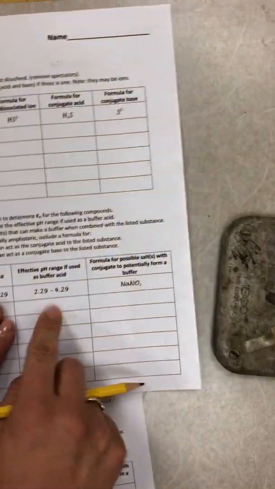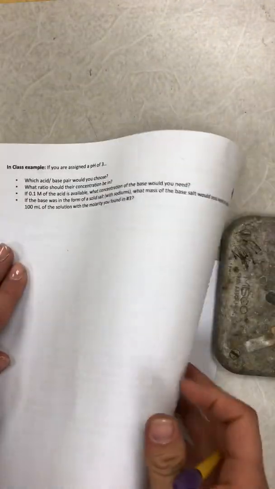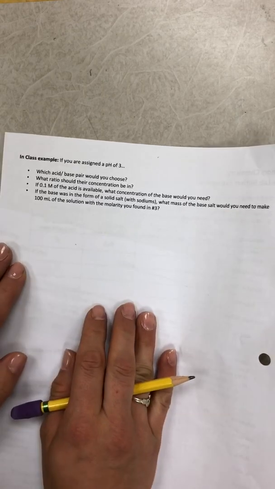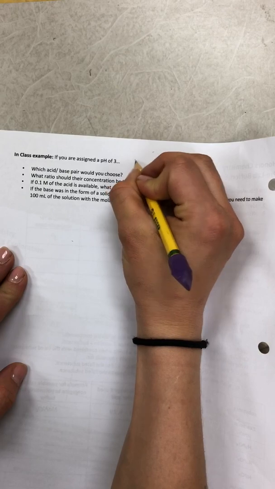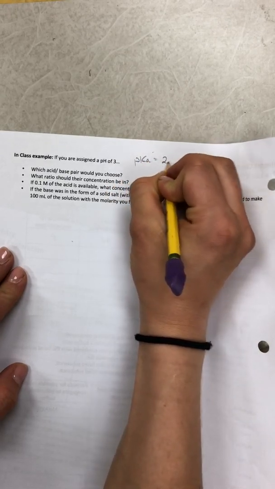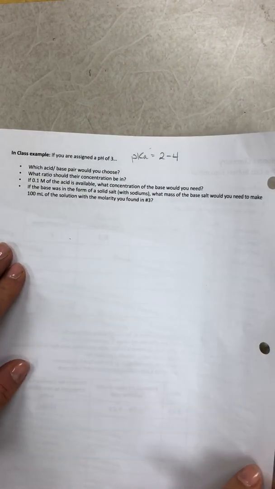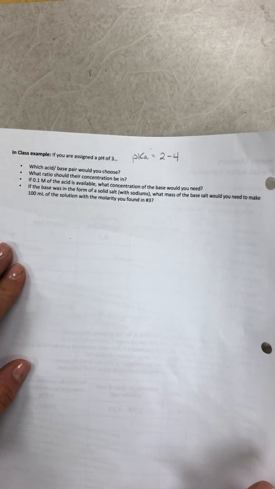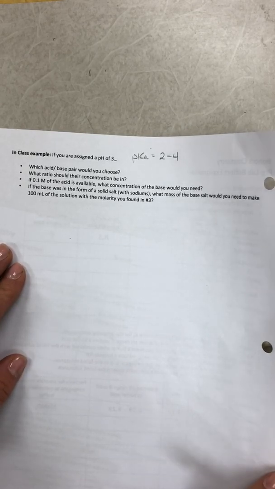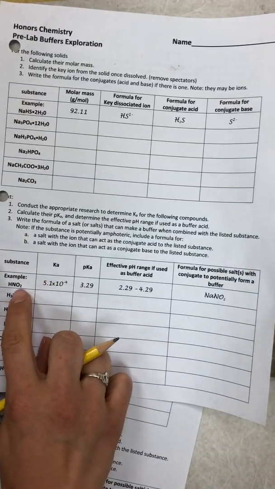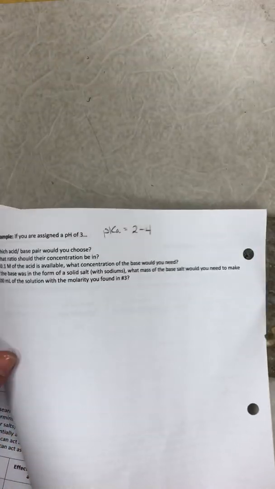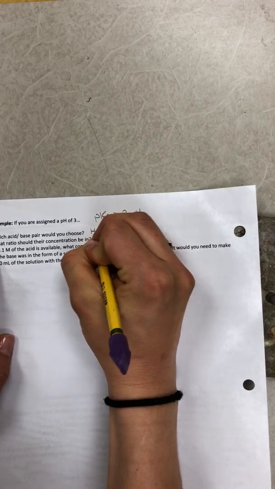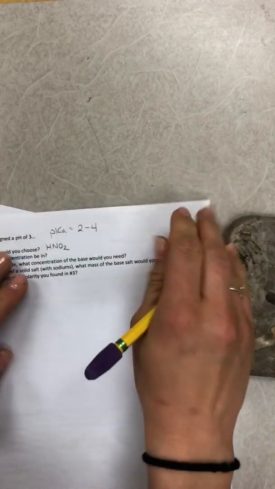Or for example, if you were asked to make a buffer with a pH of about 3, you should choose an acid whose pKa range is between 2 and 4. So any acid whose pKa is between 2 and 4 would be a good choice to make this buffer. This is one such acid that we could choose. So we're gonna go ahead with this example and use HNO2. That would be the acid of choice.